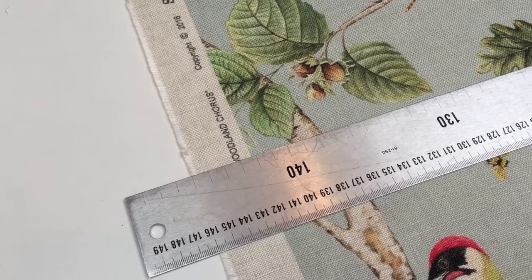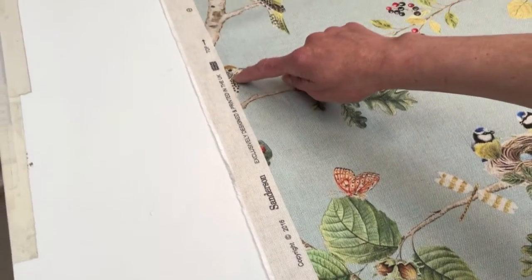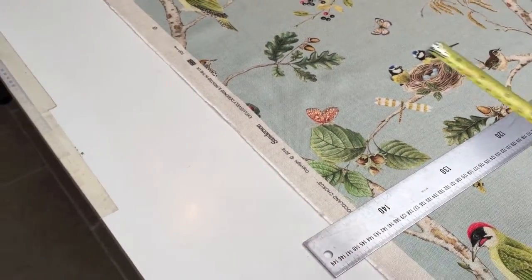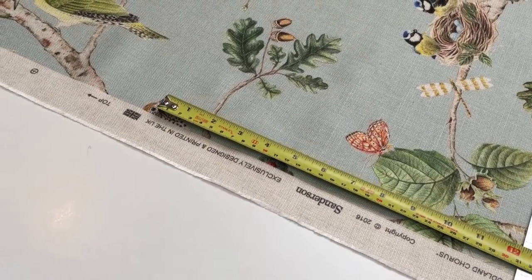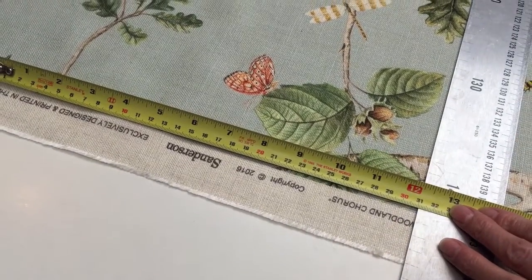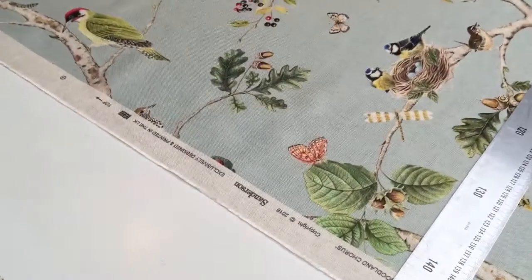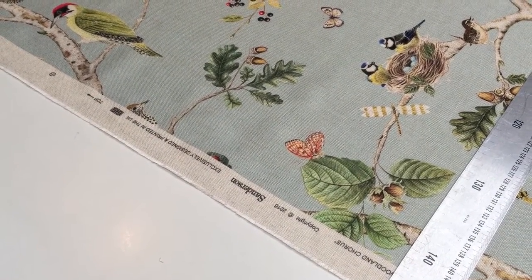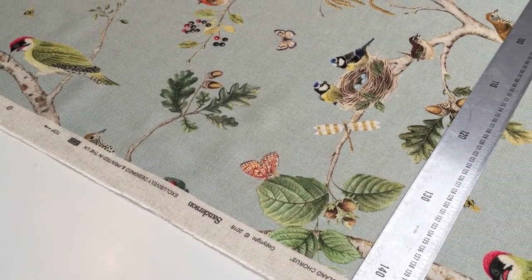But because this has a half drop, we have to look further up the selvage to find the bird. Now if I measure down from just below the bird's eye down to the tape measure, you can see that this is 31 centimetres, and that is half of a full pattern repeat. So this is why we call it a half drop pattern repeat, because the join is shifted half a pattern repeat either up or down depending on where you cut your fabric.